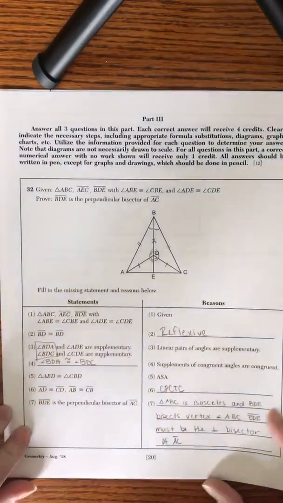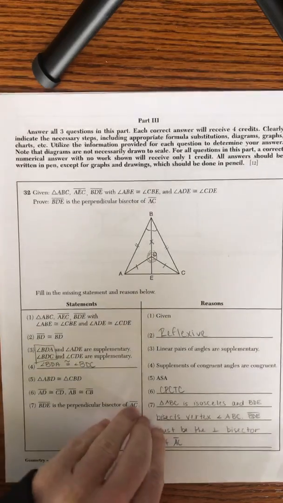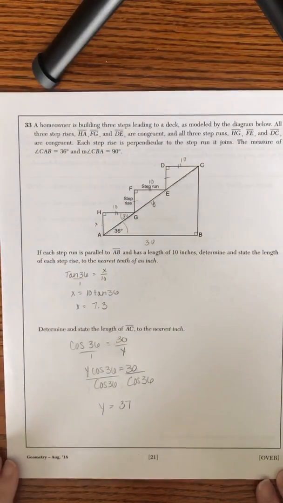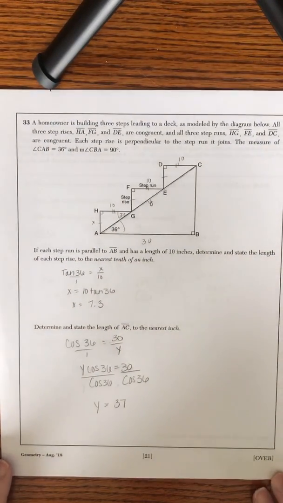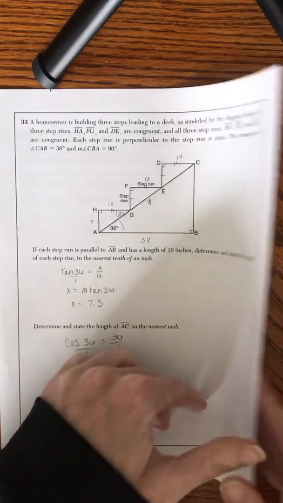32 was an interesting fill-in proof. I think we did this at some point, so pause it if you need to look through those. 33 is another one that I pulled in our notes recently. This was a trig one. So we did actually do this recently in class.